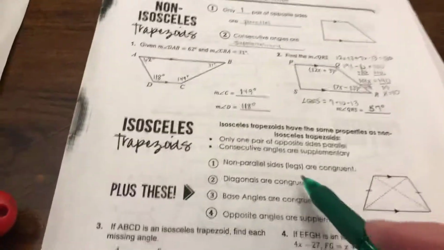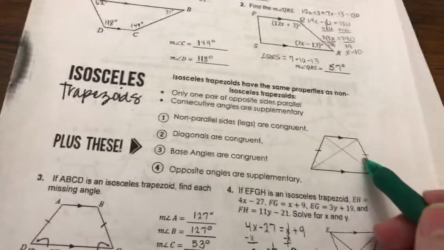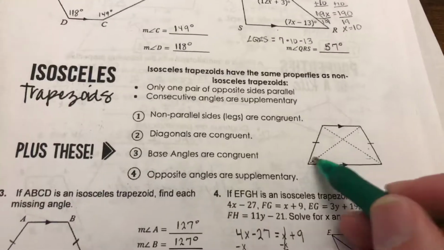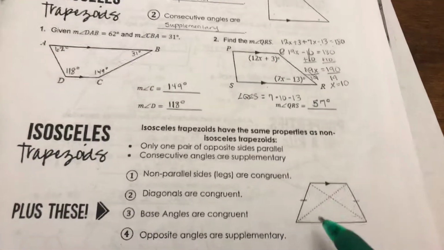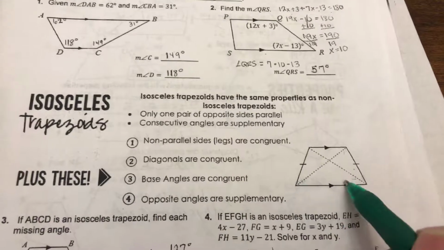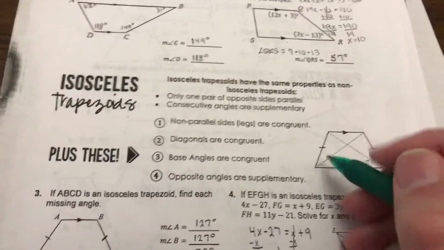There are some other characteristics for trapezoids. For isosceles trapezoids, the non-parallel sides are congruent, and the opposite angles are going to be supplementary. It's not the way on scalene trapezoids. The base angles are going to be congruent, so these two angles are congruent to each other, and those two angles are congruent to each other, and then the opposite angles are supplementary.